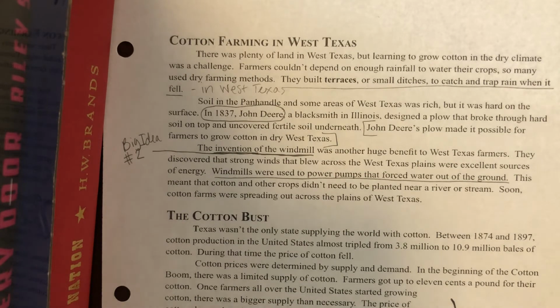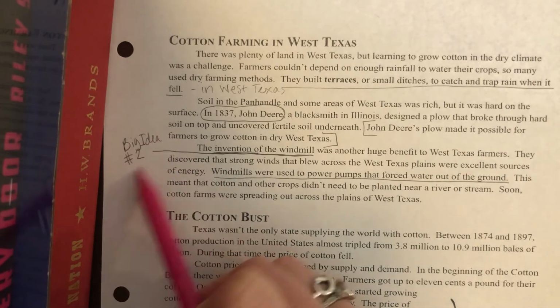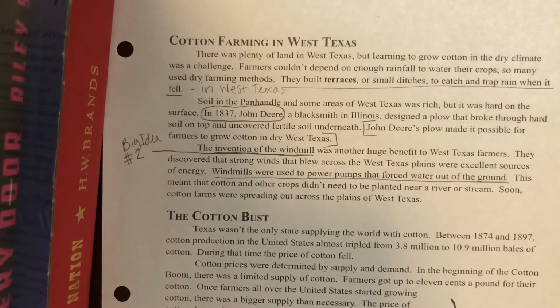The invention of the windmill, this is big idea number 2. We've already talked about a couple, but here's another one for you. The invention of the windmill was another huge benefit to West Texas farmers. They discovered that strong winds that blew across West Texas plains were excellent sources of energy. Windmills were used to power pumps that forced water out of the ground. This meant that cotton and other crops didn't need to be planted near a river or stream. Good news, because there are very few rivers and streams in that area. And soon cotton farmers were spreading out across the plains of West Texas.